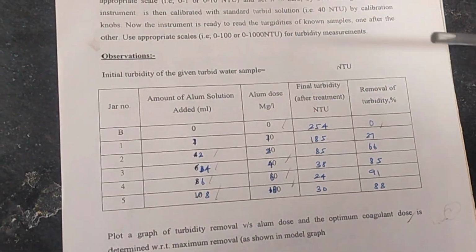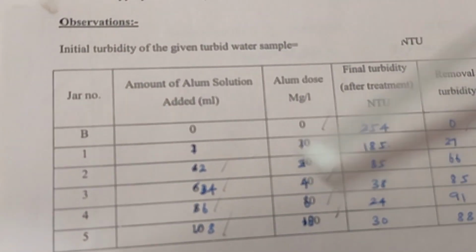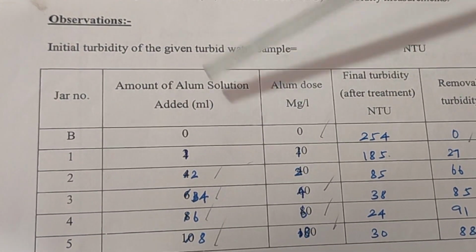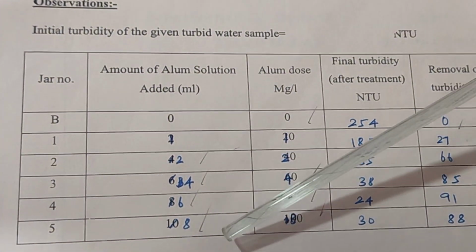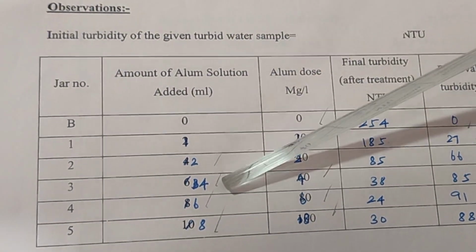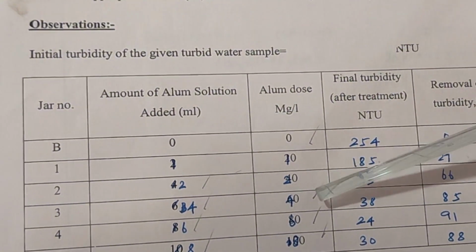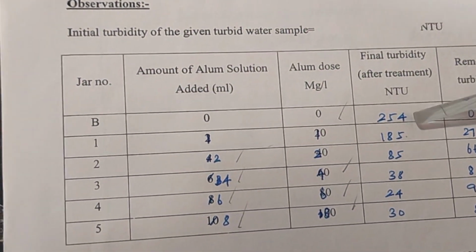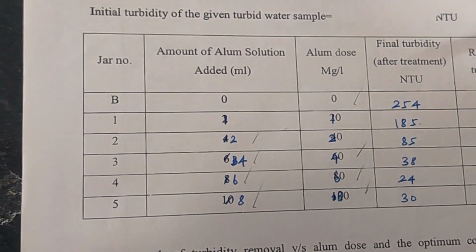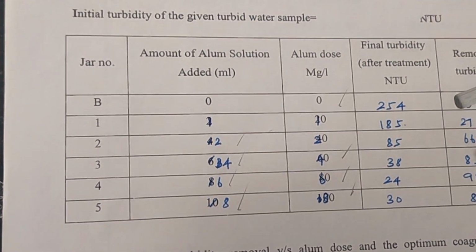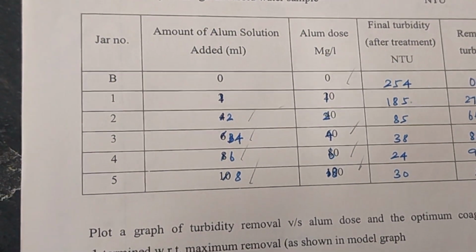In the optimum coagulant dose experiment, this is the observation you need to make. This is the amount of alum we added for the different samples, which can be noted. For example, 2, 4, 6, 8 ml like that, and the dosage is 10 milligram per liter, 20, 40, 60 and 80. You can identify the NTU values from the turbidity meter. As we have seen in the previous turbidity experiment, you can see how to measure the turbidity, and the percentage of removal can be identified.